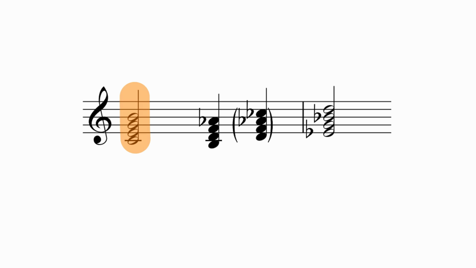Here is a C major 7. We can move to B fully diminished 7, which is the same as a fully diminished built on D, so now we can move to E flat without any confusion.